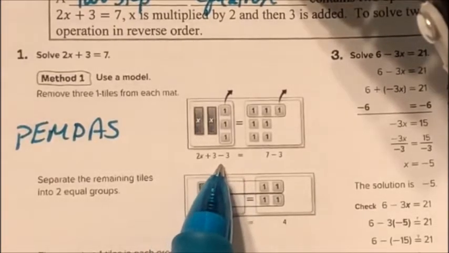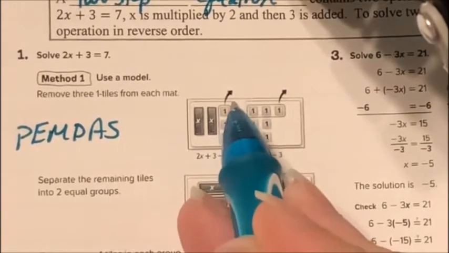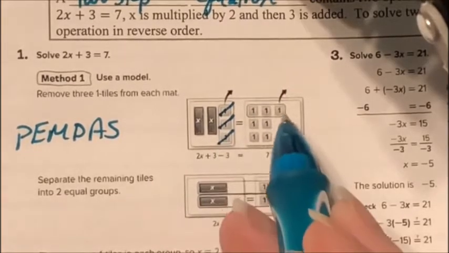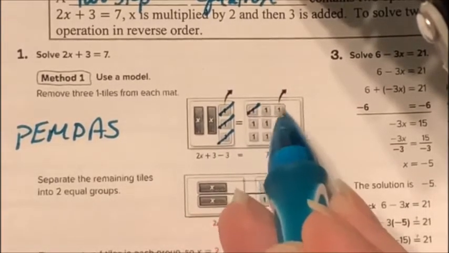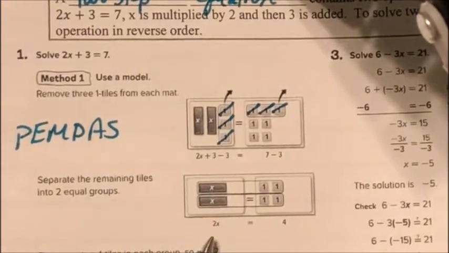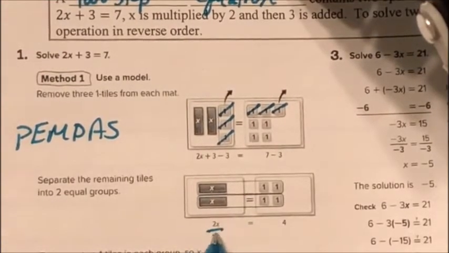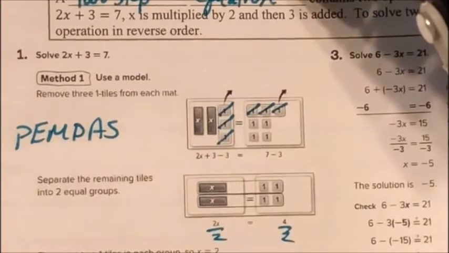So I subtract 3 from this side, and I also have to subtract 3 from this side. When I do that, this cancels and this cancels, or 3 of them cancel. So I'm left with 2x equals 4. Now right here I'm multiplying, right? The opposite of multiplication is division. So I'm going to divide both sides by 2. And when I do that, I get x equals 2.